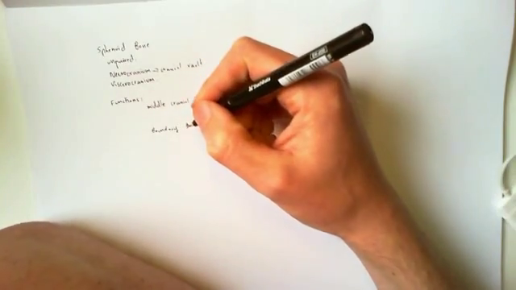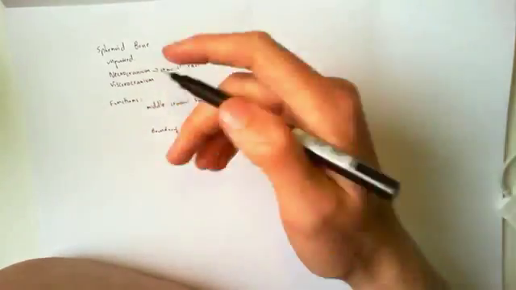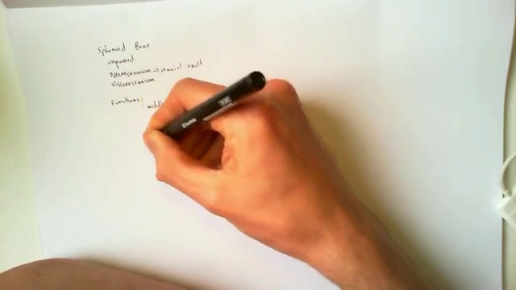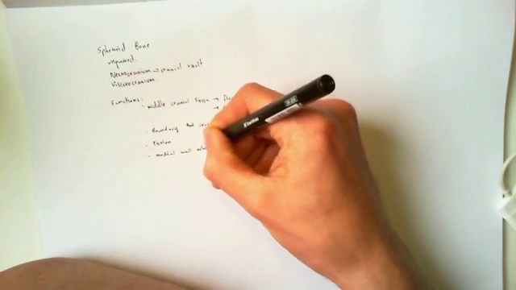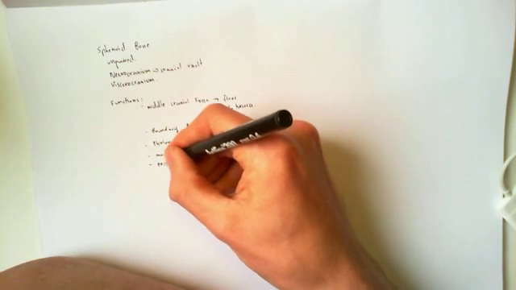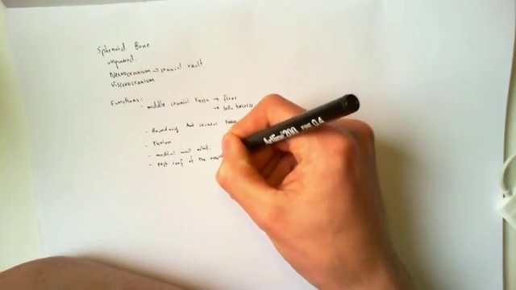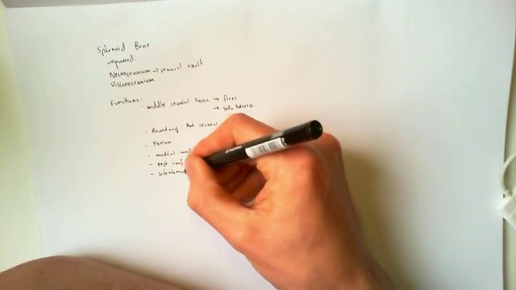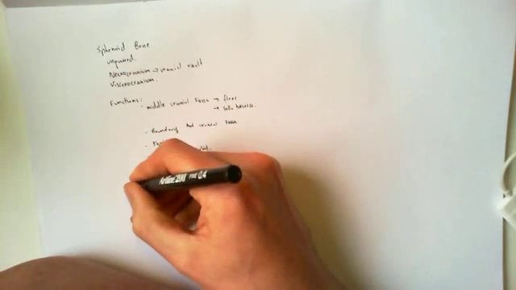And outside of the skull, I suppose, looking at the skull laterally, it contributes to the pterion. It contributes to the medial wall of the orbit, and it contributes to the posterior roof of the nose. And then looking at the base of skull, it contributes to the infratemporal fossa.